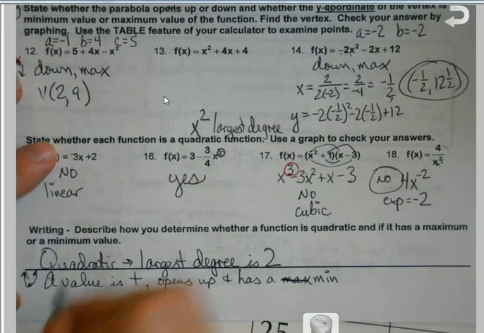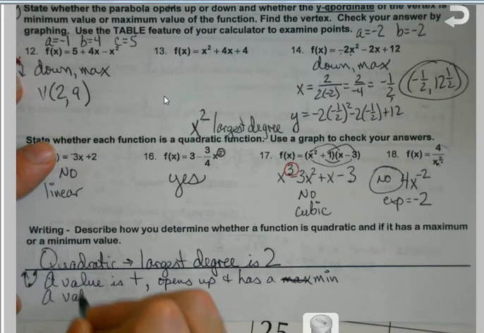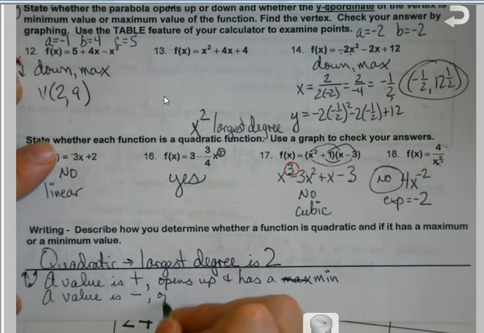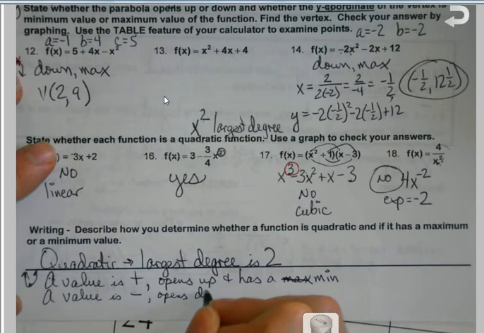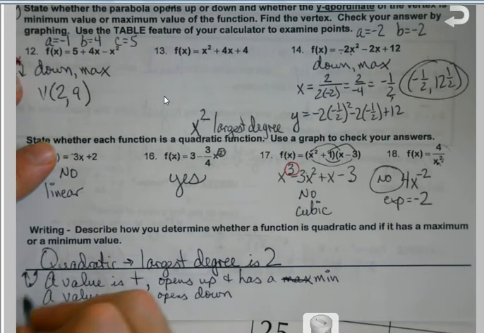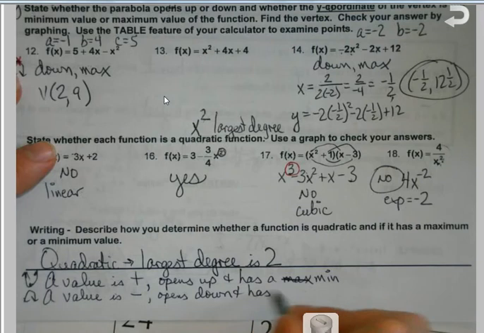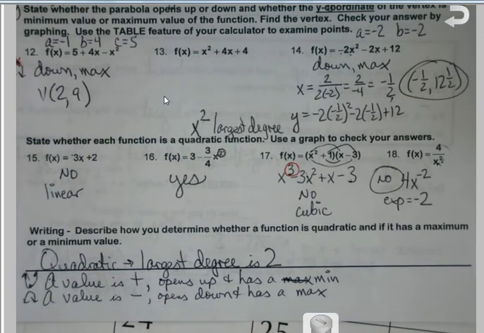But if my a value is negative, it opens down and has a max.